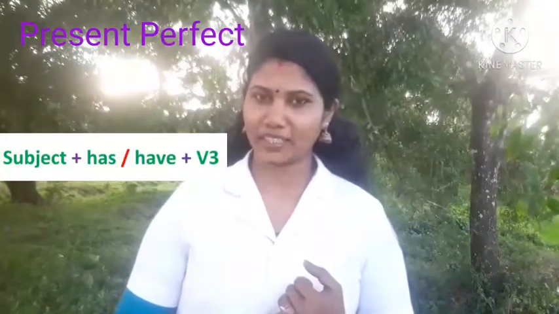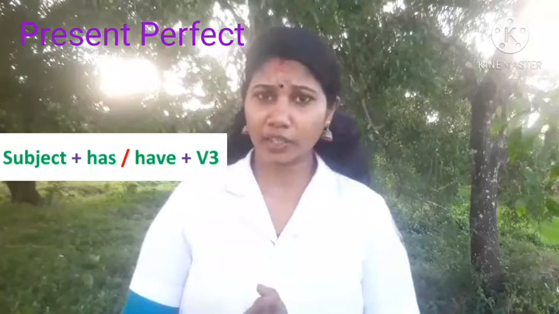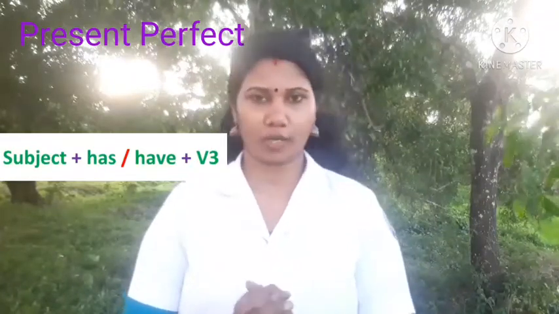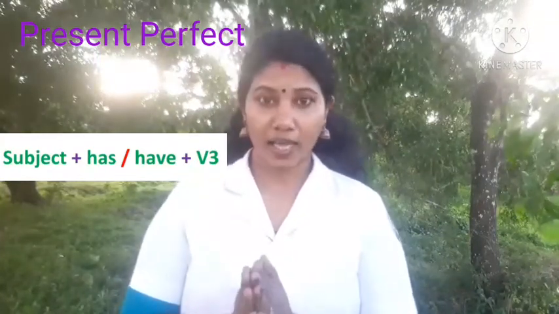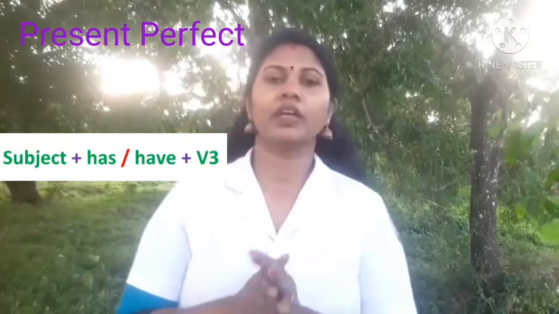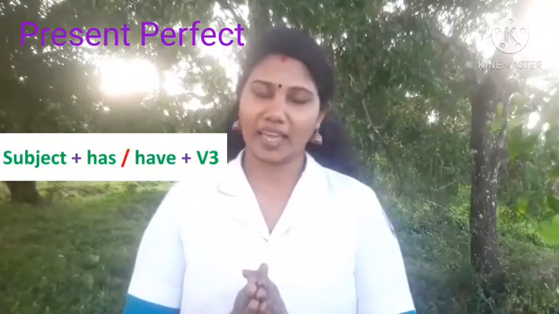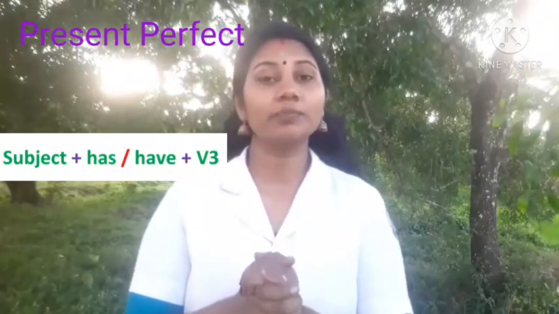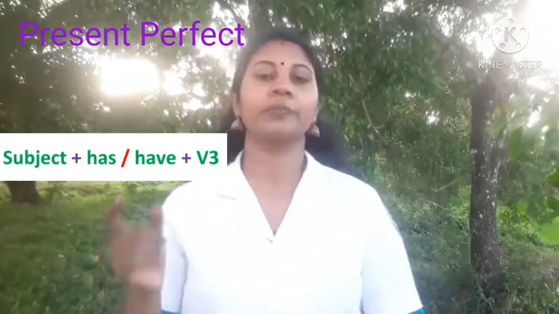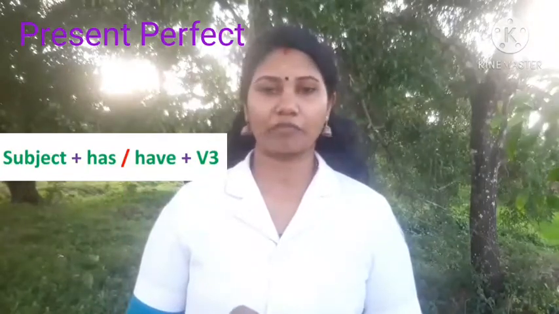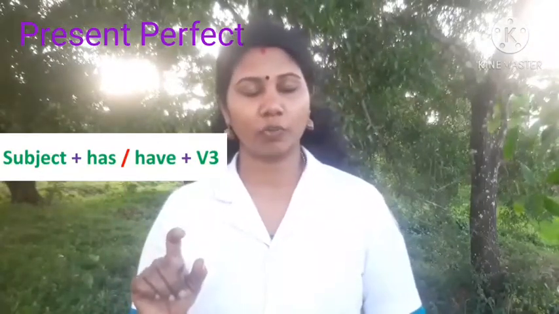Third one, present perfect tense. The form of present perfect tense is subject plus has or have plus V3. What is V3? Third form of the verb. Subject plus has or have plus V3. When we have to use has and have. With the singular subjects, we have to use has plus third form of the verb. And with the plural subjects, we have to use have plus third form of the verb.